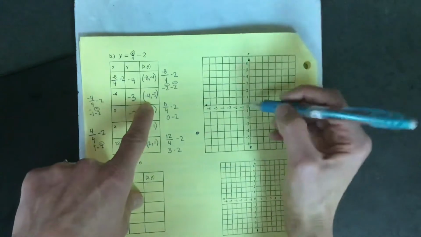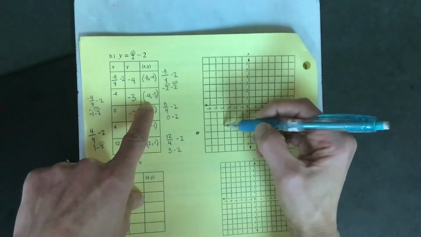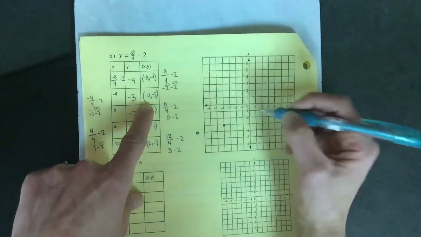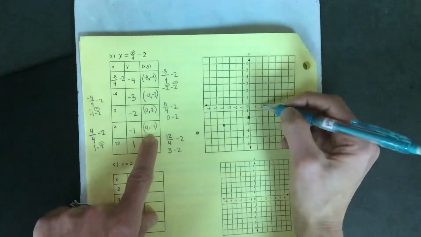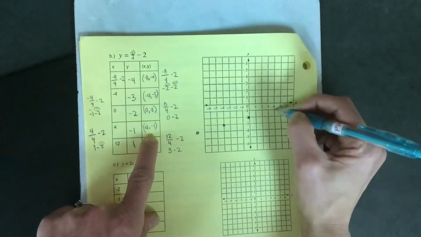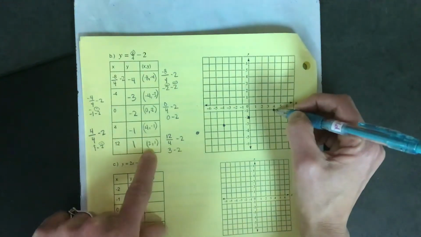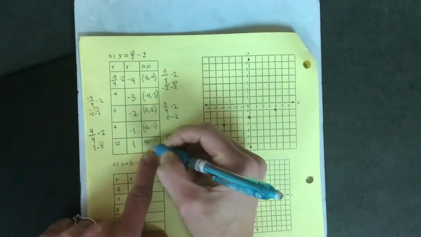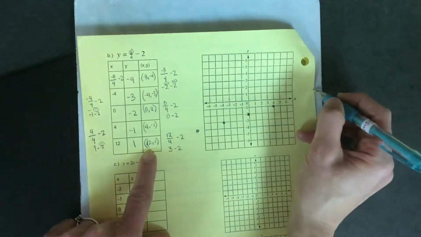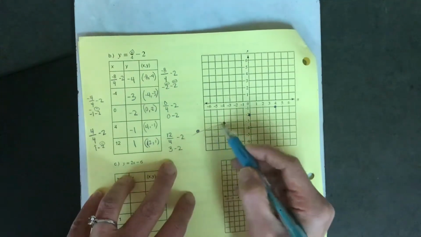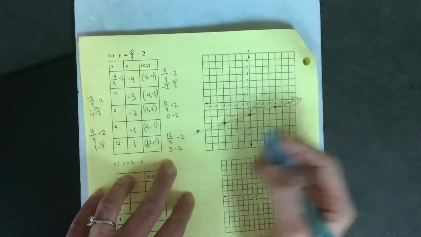And then I've got -4, -3, run 0, jump -2, run 4, jump -1. And I can't quite run, that's supposed to be a 12. Can't quite jump 12, but I'm going to be 1, and it's somewhere over there, which looks pretty good to a straight line. And draw my arrows.